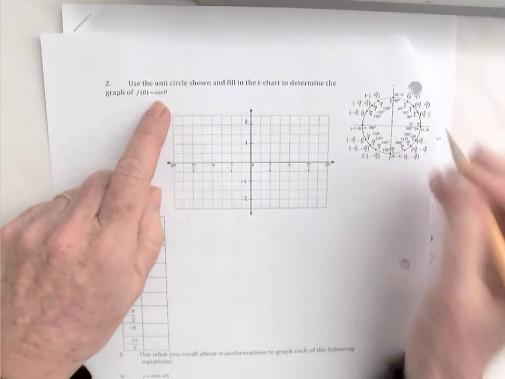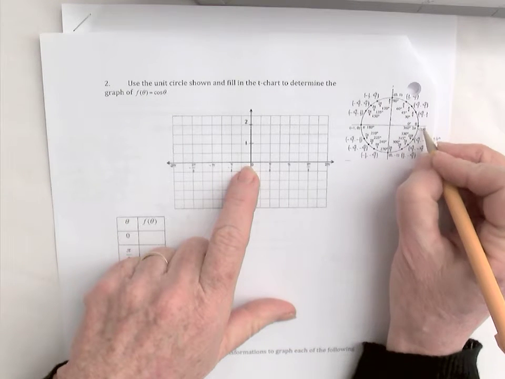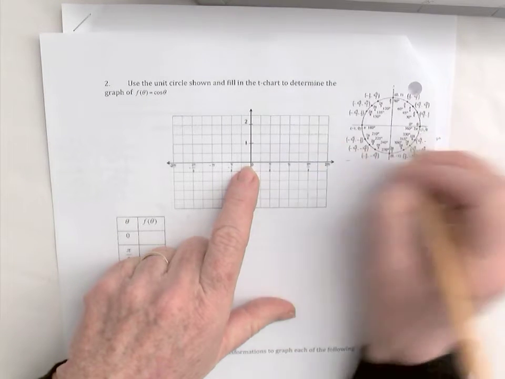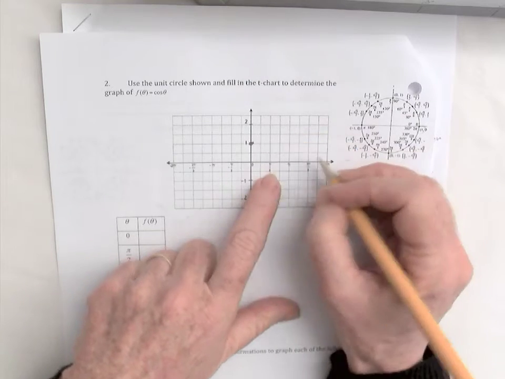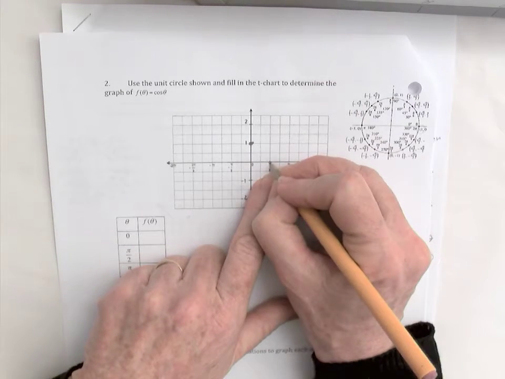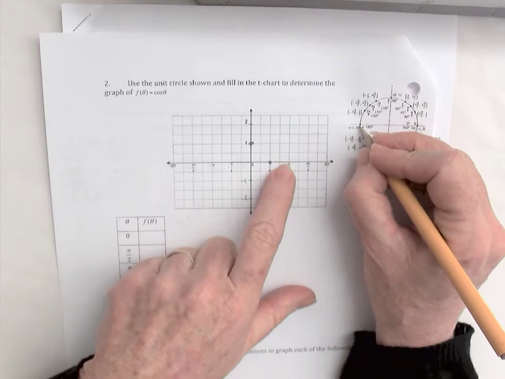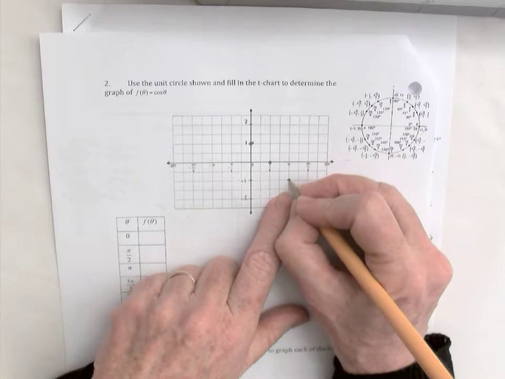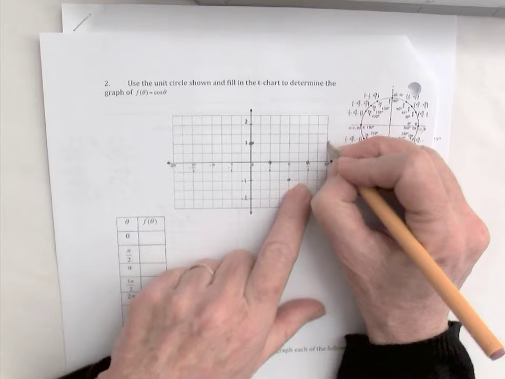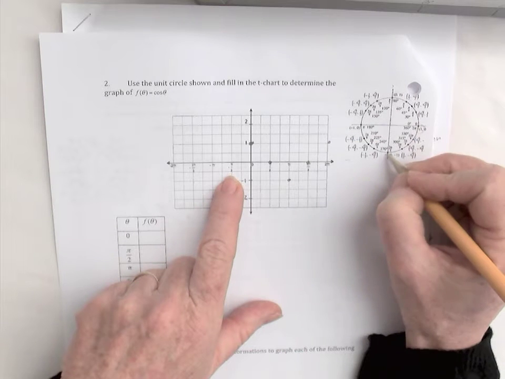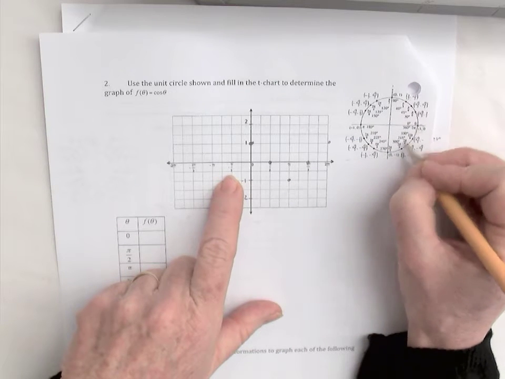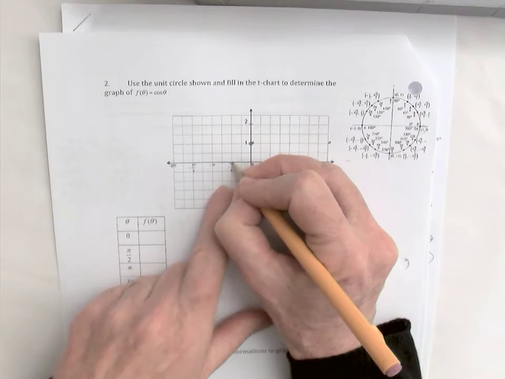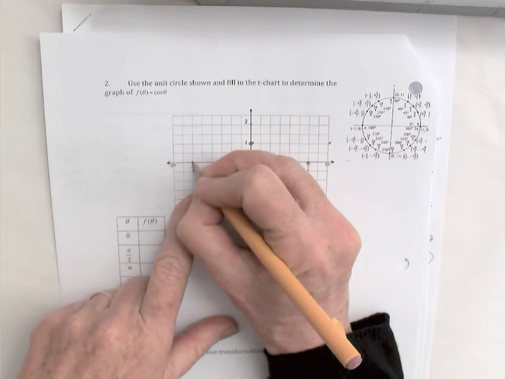We're going to do the same thing for question number 2, except we're looking at the x values. We're looking at the cosine. So when theta is 0, our x value is going to be 1. When theta is pi over 2, our x value is 0. When theta is 180 degrees, or pi, our x value is -1, and then 0 again, and then 1. And the same thing is true if we go in this direction. When theta is negative pi over 2, our x value is 0. Then -1, then 0, and up.